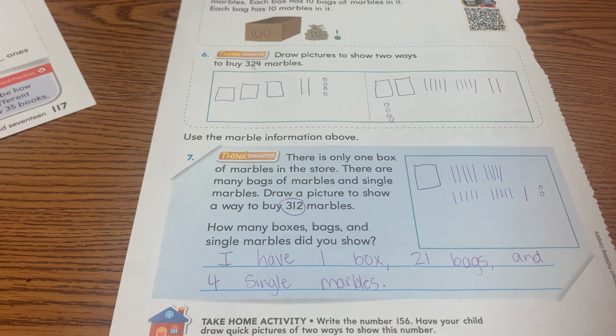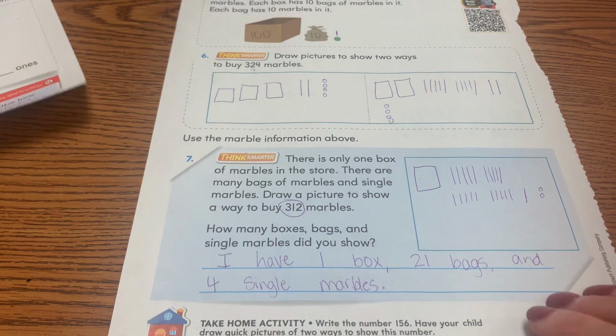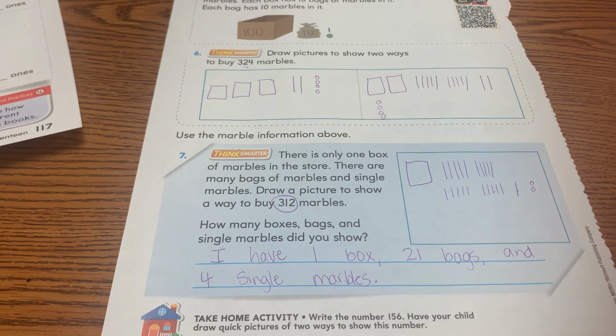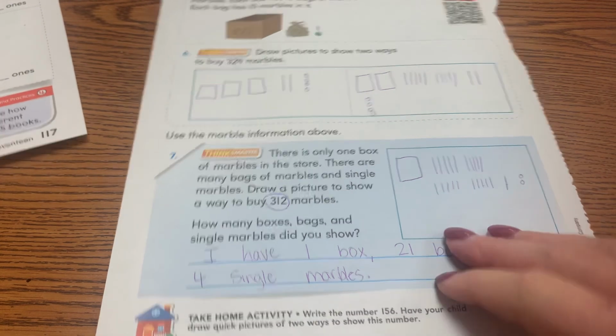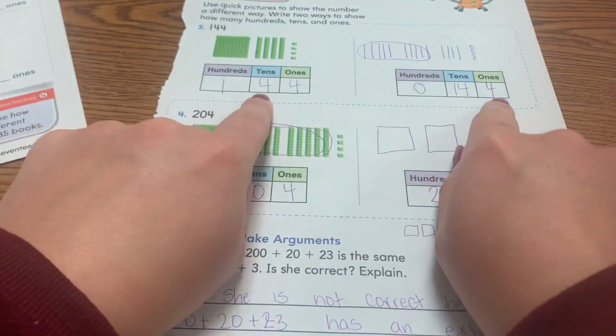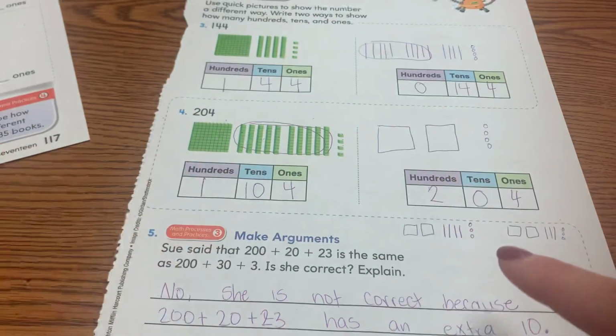All right, if you need to pause this, you may do so. Then try 121 and 122 on your own. Use these pages that we've already done to help you. Okay, use these as a guide to help you do those.